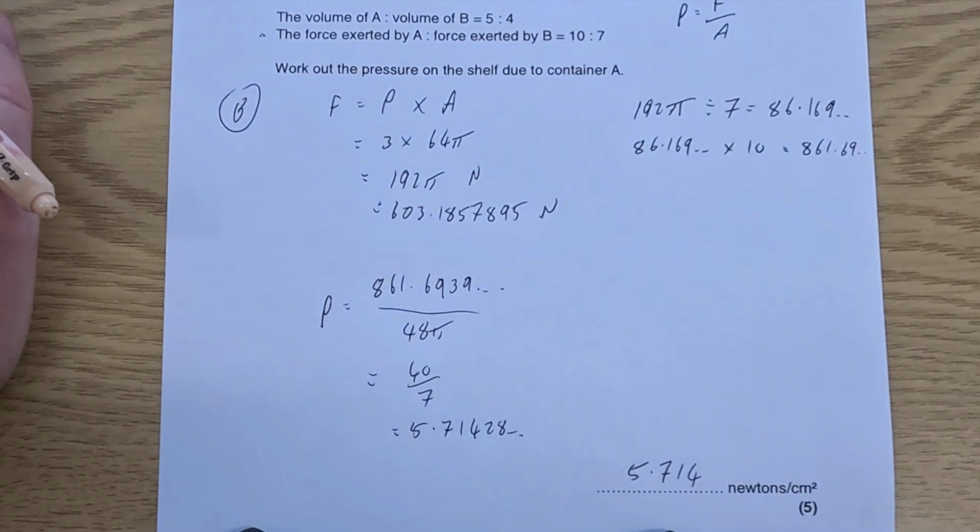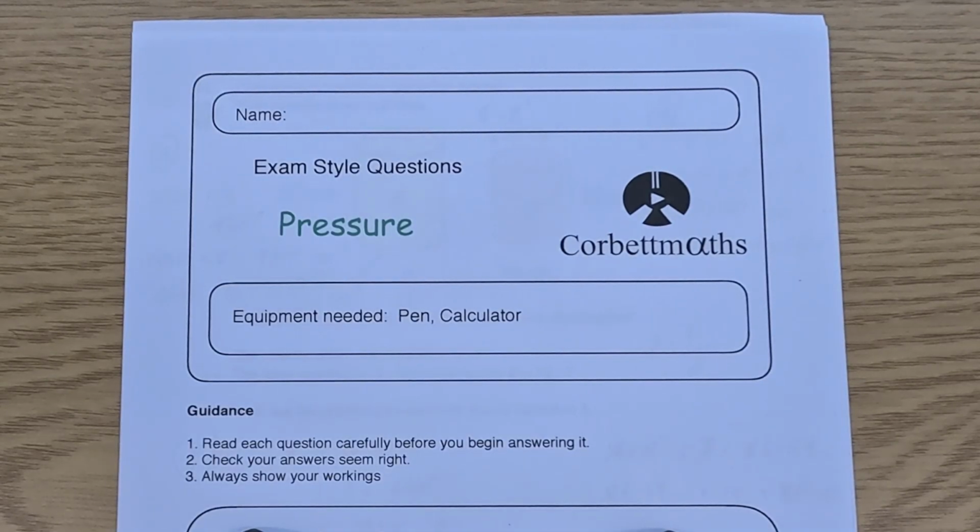And that's it. So these have been the video solutions to the Corbettmaths Practice Questions on pressure. If you need extra help on pressure, go to Corbettmaths, go to the videos and worksheet section, and scroll down to video number 385, where there's a dedicated video tutorial on pressure. Alternatively, you can scan the QR code on the front of this booklet.